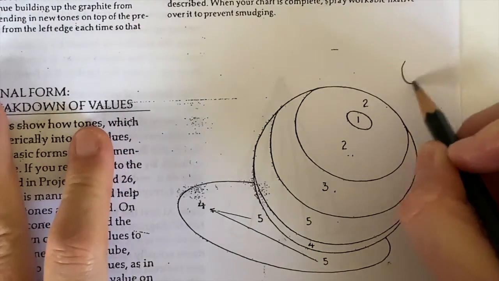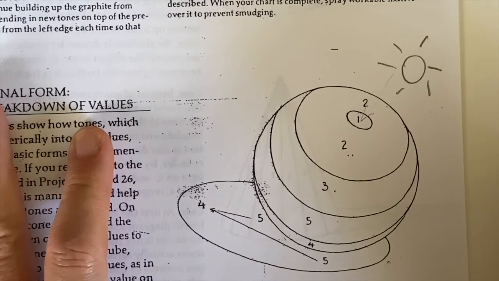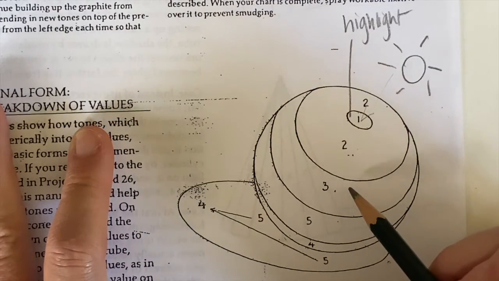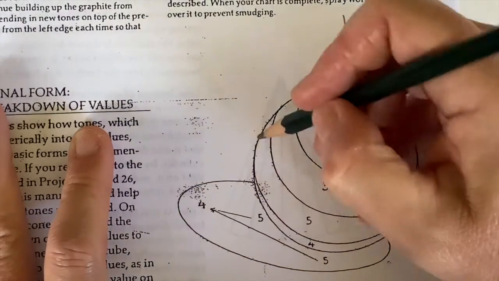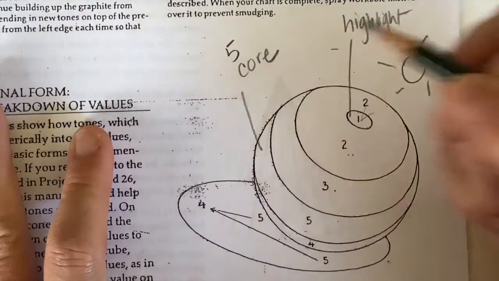So let's say our light source is here. It hits, the number 1 is the highlight. So we have our highlight right here. Then 2 is a little bit darker, 3 is a little bit darker, and so on. Right here, our 5 is our darkest. That is also our core shadow.